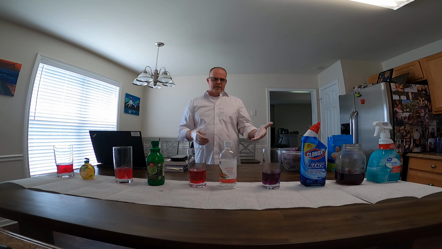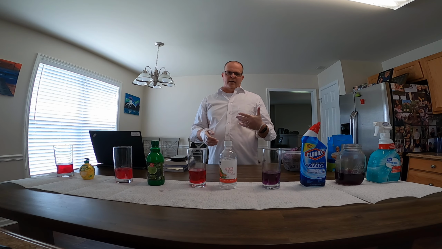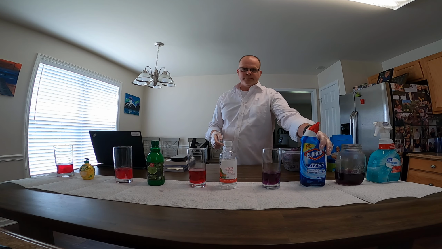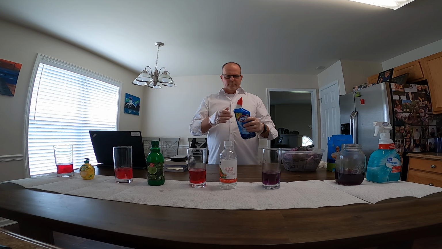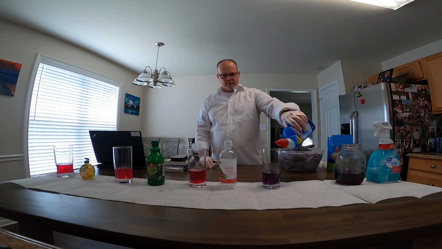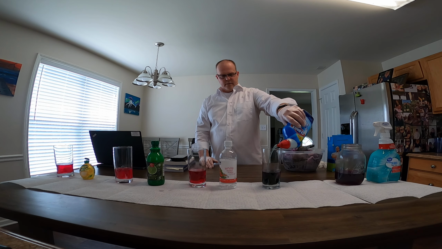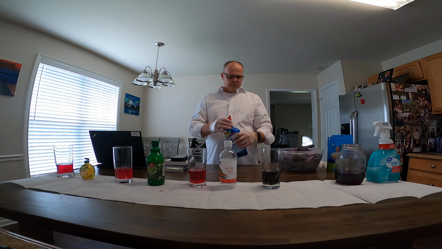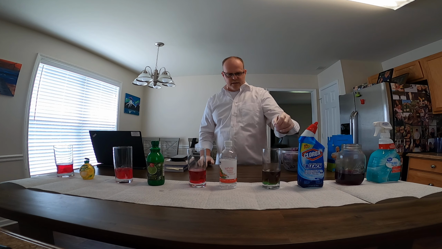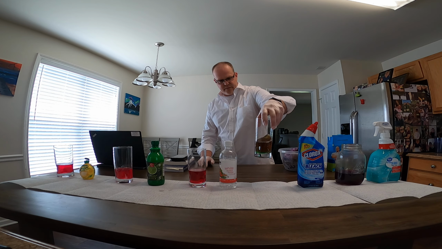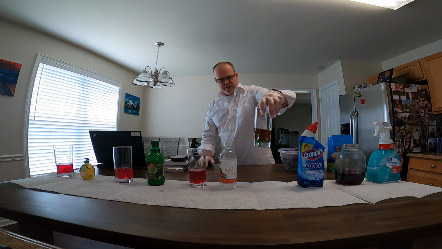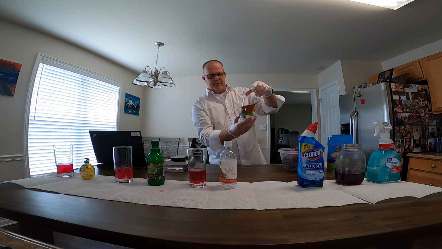Now, the next thing we're going to do is add normal toilet bowl cleaner. All right, so you see it's having a little bit different of an effect. Most of your household cleaners are a base, right?